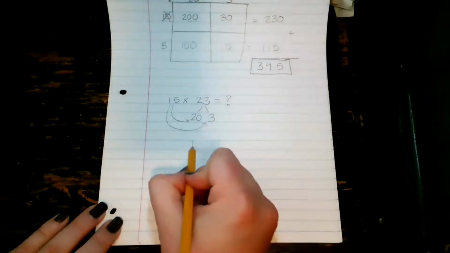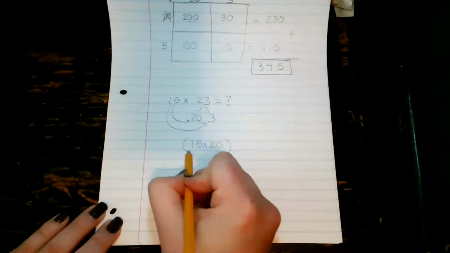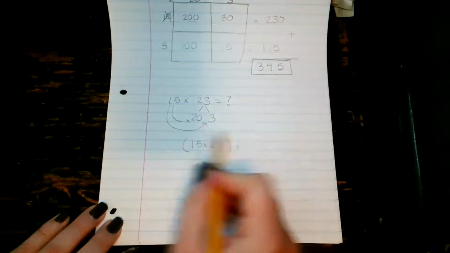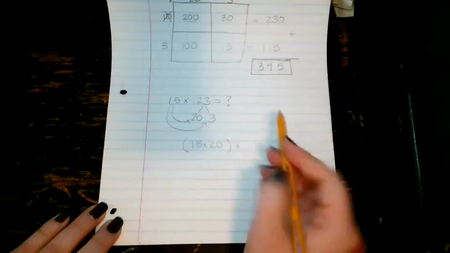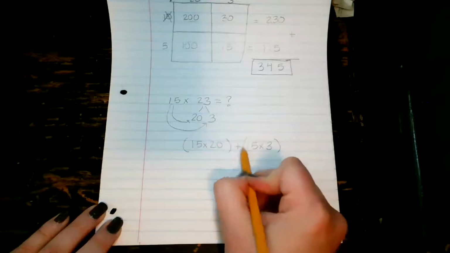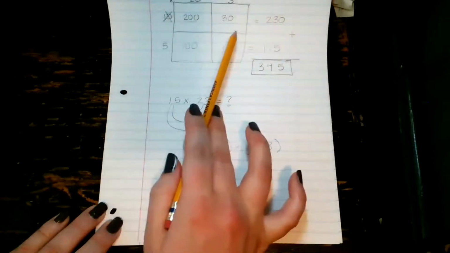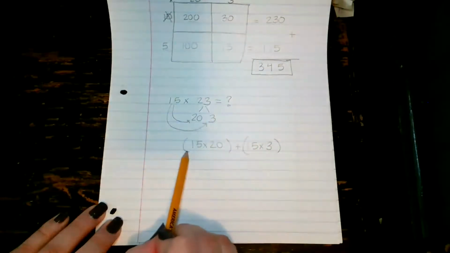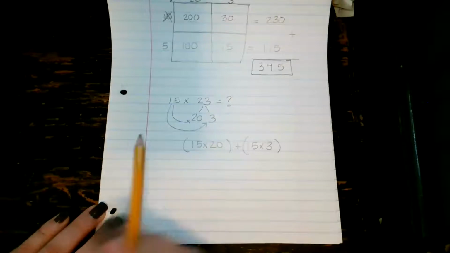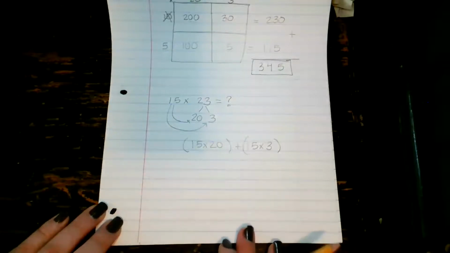So I'm gonna go 15 times 20, that's its own little area, plus 15 times 3, boom. Same idea as our window up above, but now we're looking at parentheses. Remember, parentheses hold your problems in place. And it's just another way that mathematicians look at how to hold a piece together, okay? So let's look at this.